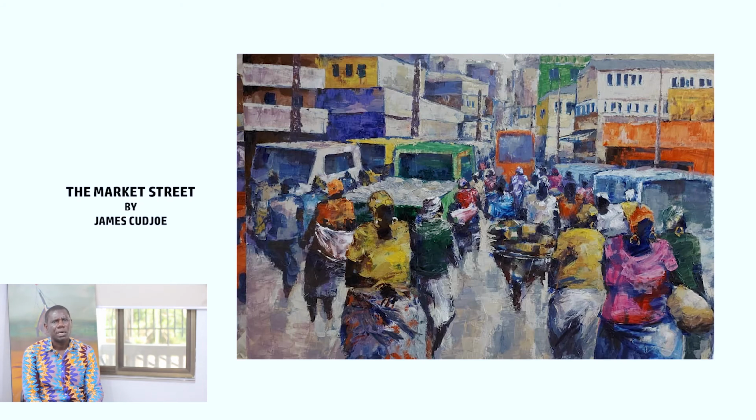James Kudjo, a contemporary Ghanaian artist, painting titled Market Street, is a depiction of everyday activities on the streets of the major cities across Ghana. The work is acrylic on canvas. The impasto painting technique was used, and it measures 3 feet by 5 feet. This work was produced in 2017.